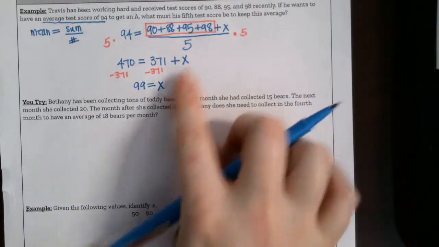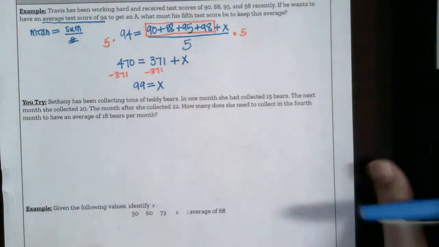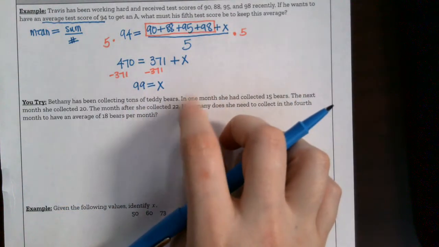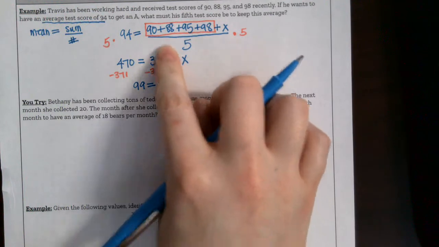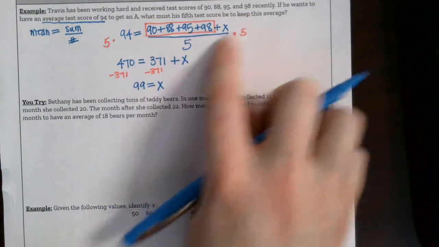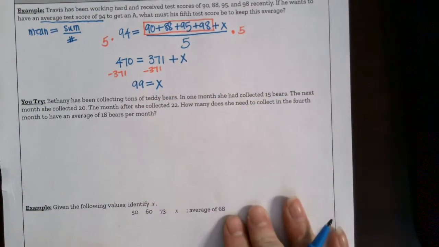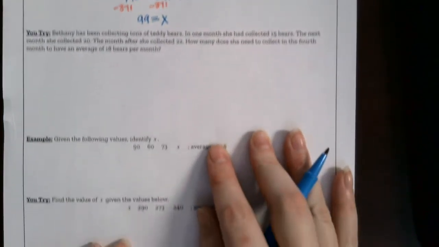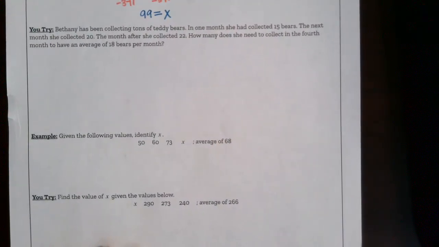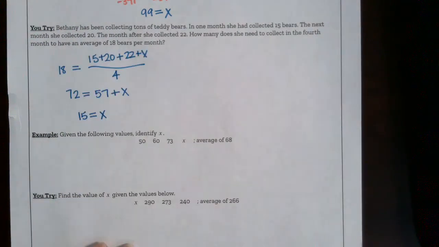So you just want to make sure that you can answer this question in a sentence. I didn't explicitly ask you to do that here, but you should be able to. So this means that his fifth test score must be a 99%. So why don't you pause the video and go ahead and do the you try. I will do it at the same time, and then you can unpause it when you are ready.